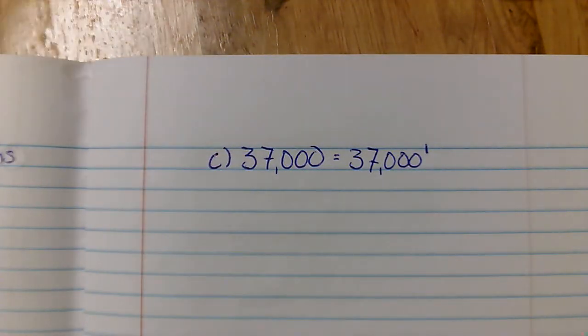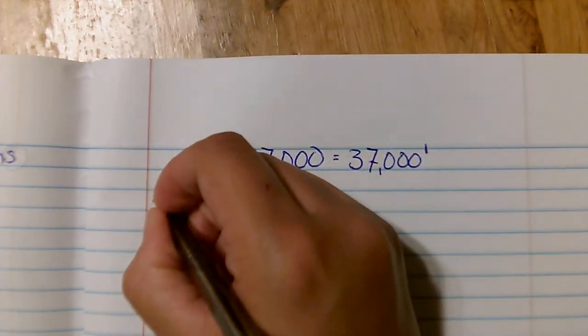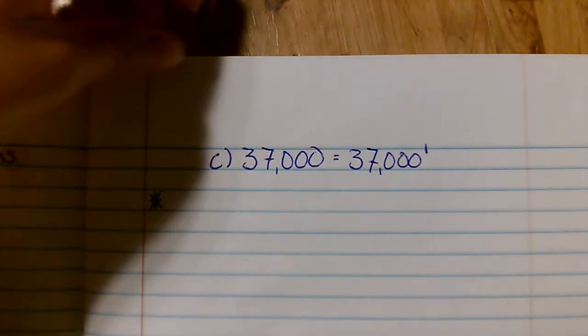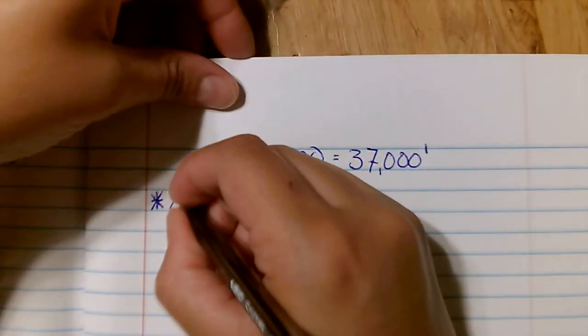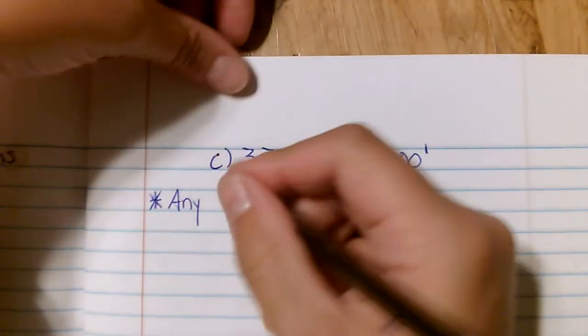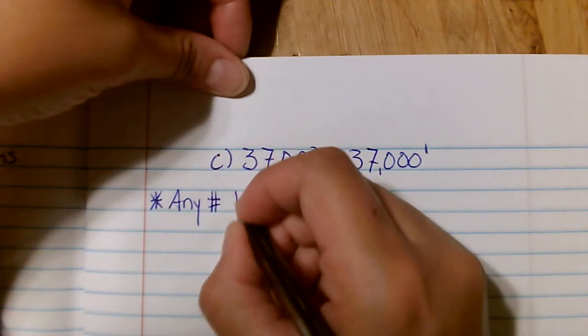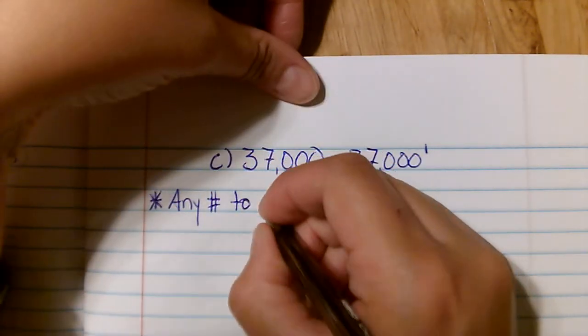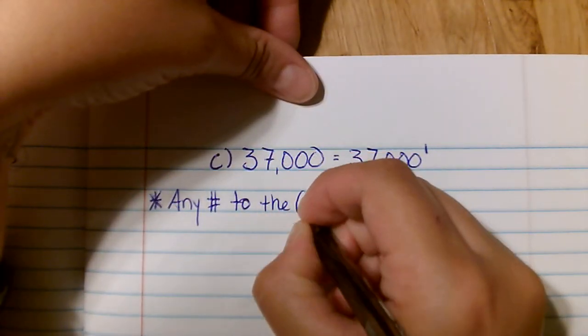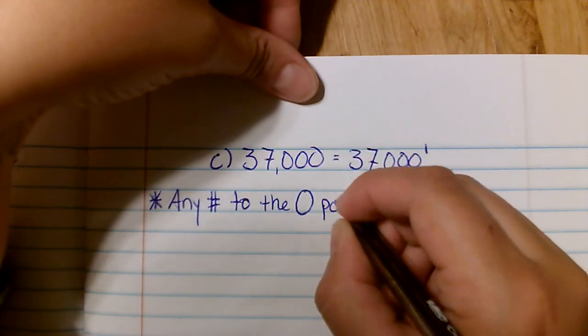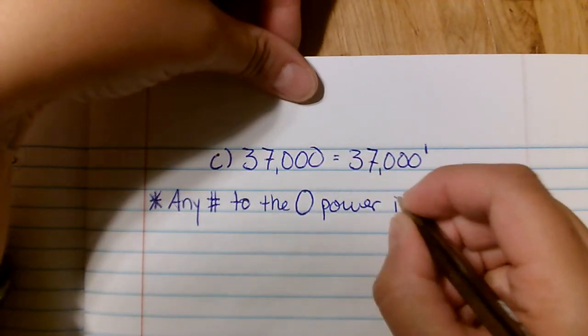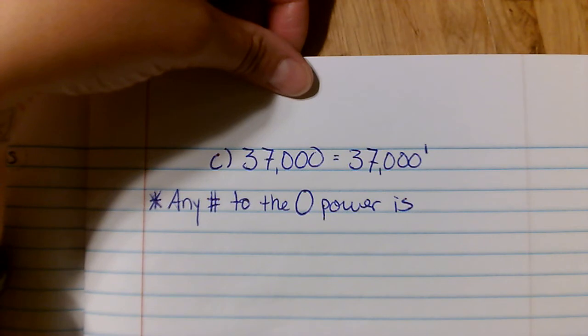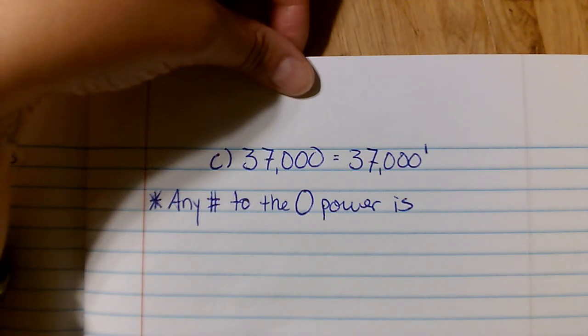Now we have another weird one that we're going to talk about. It might not make any sense at first, but I will show you. Any number to the 0 power is, take a guess about what I'm going to write.